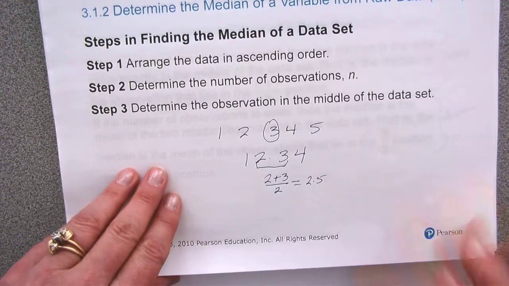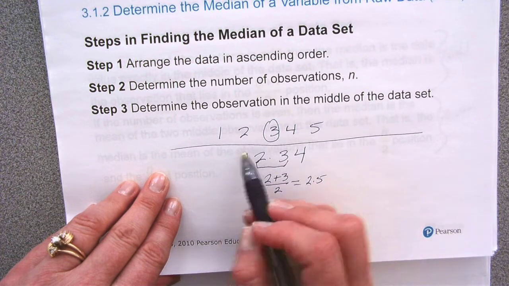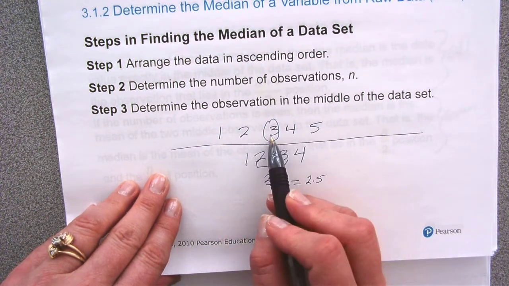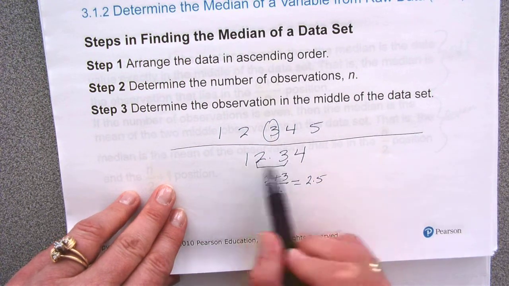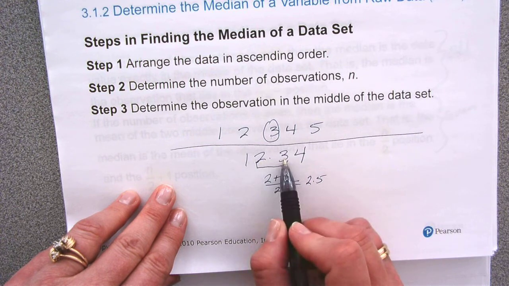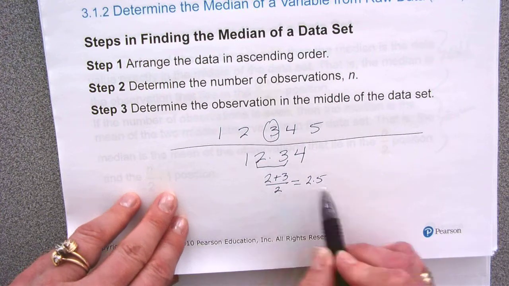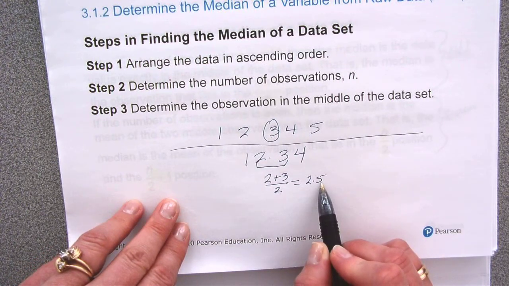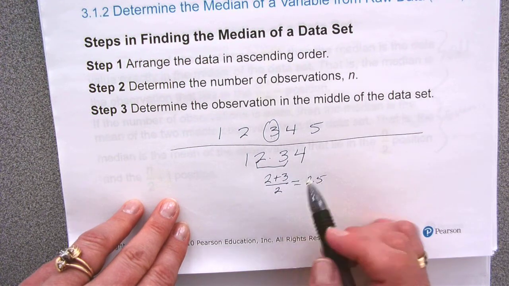Okay, so here's an example. If I have 1, 2, 3, 4, 5, the middle number is 3, right? Because I have an odd number of values. If I have 1, 2, 3, 4, then there are two middle numbers. So I add together those two middle numbers and divide by 2, so the median would be 2.5. Okay? So the median does not have to be one of the observations.